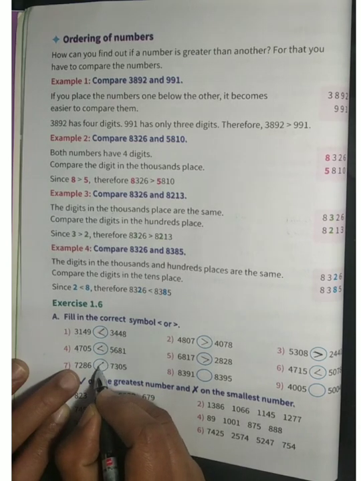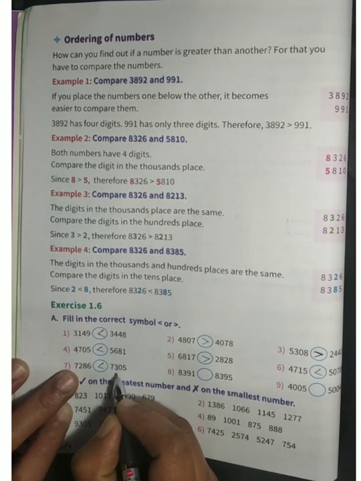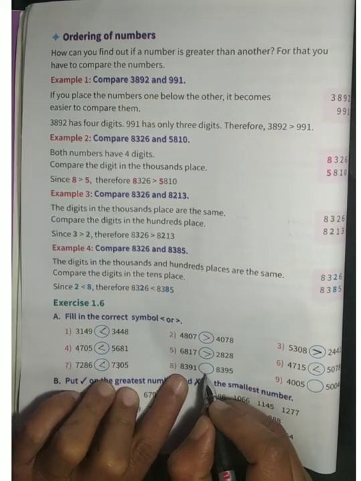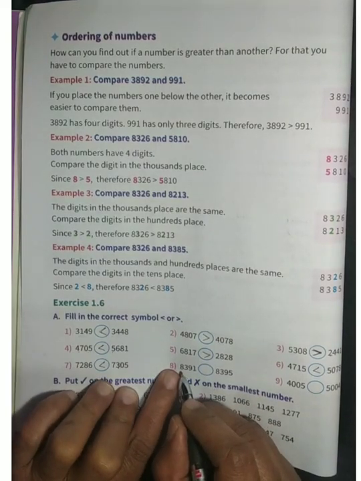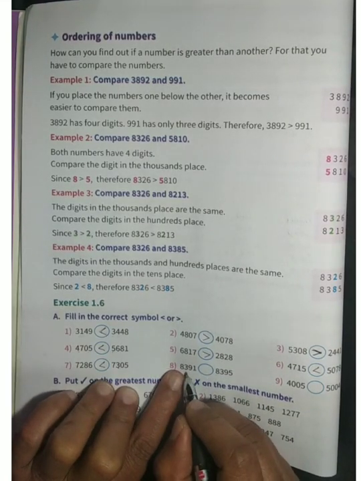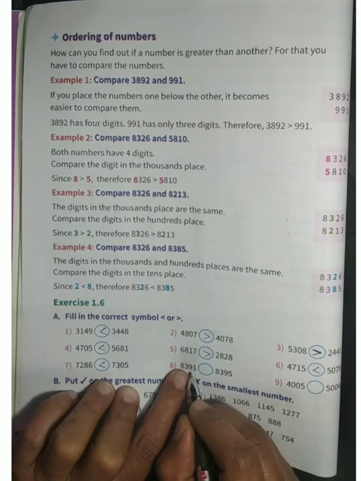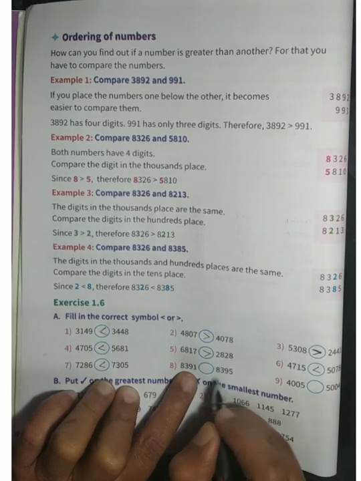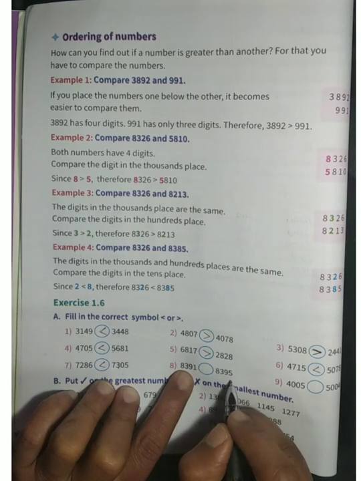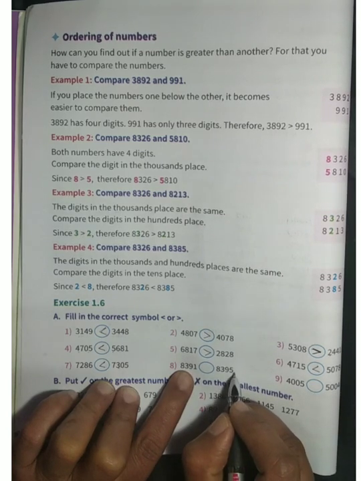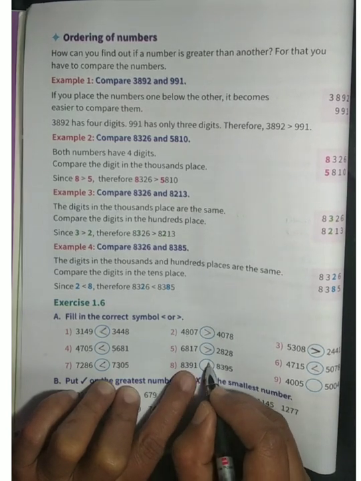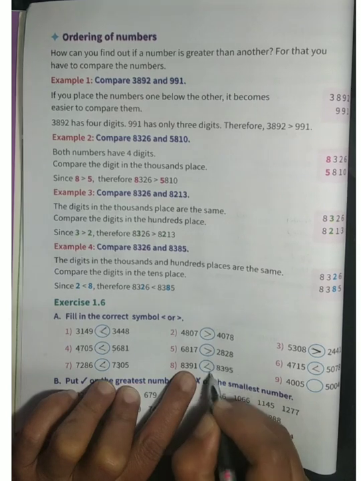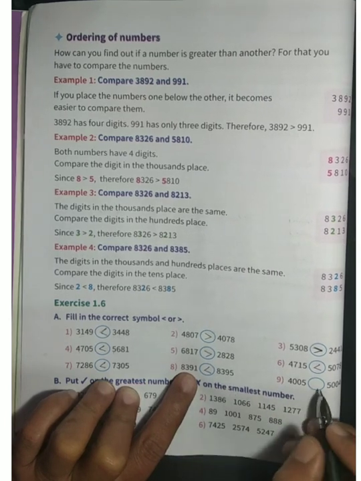7286 is smaller than 7305. The next one, we can find that the thousands place is same, hundreds place is same. Again, tens place is also same. But in ones place we can see 1 and 5. 5 is bigger. So we write 8391 is smaller than 8395.